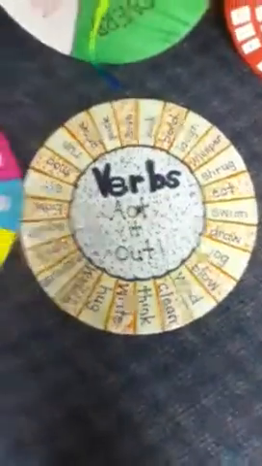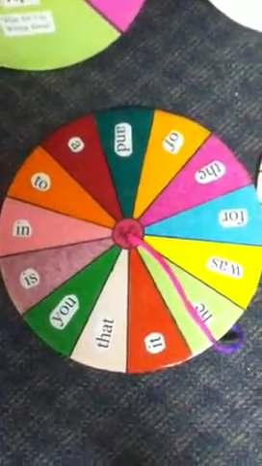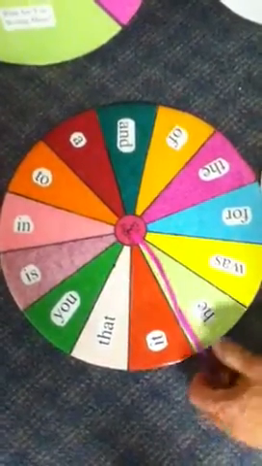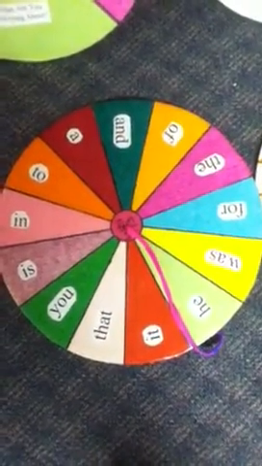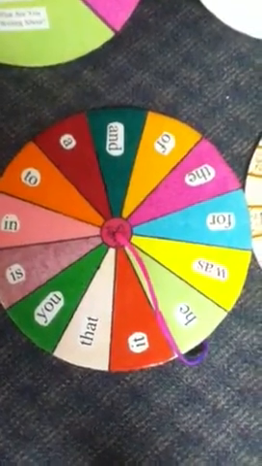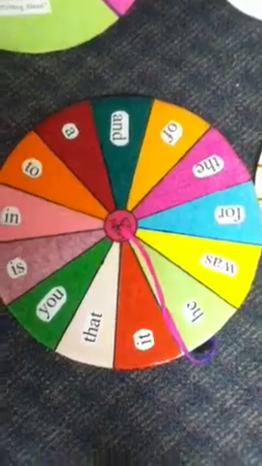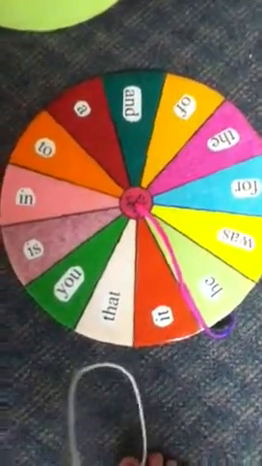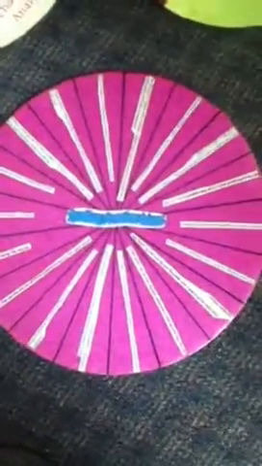The next one, these are the top words. These top 13 words are 25% of all the words in our English language that we're going to encounter in any reading. In other words, if we took a paragraph from the paper, 25% of the words in that paragraph will be these 13 words.